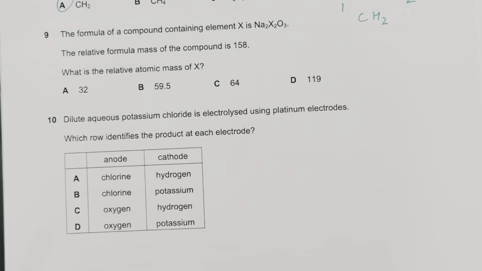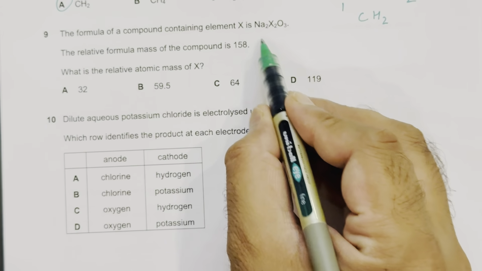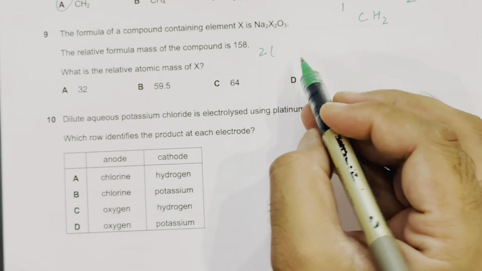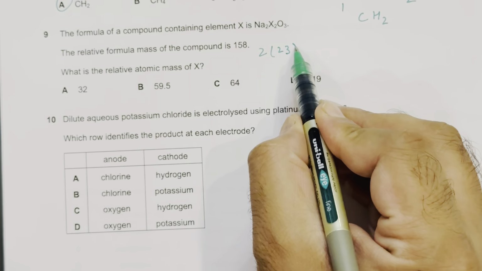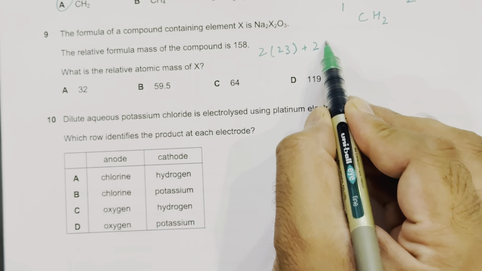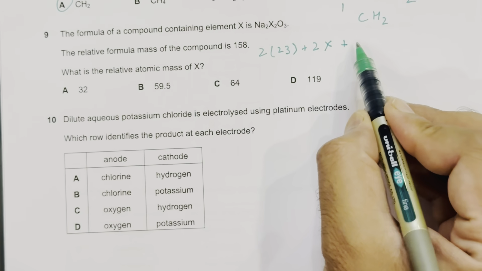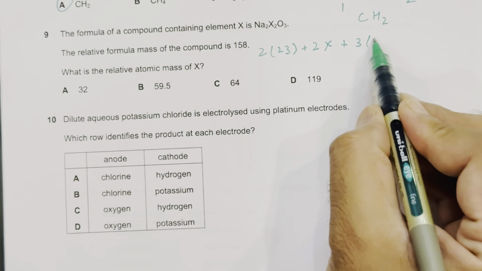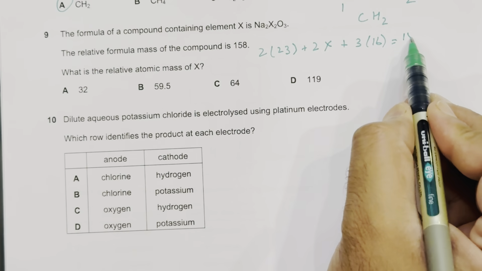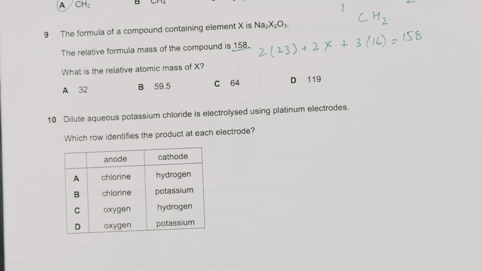The formula of a compound containing element X is Na2X2O3. The relative formula mass of the compound is 158. What is the relative atomic mass of X? So we need to calculate the relative atomic mass. We know that the formula is this. So 2 atoms of sodium, and sodium has the atomic mass of 23. 2 atoms of X, and we need to identify it. 3 atoms of oxygen, 3 into 16, and the total mass is given, that is equal to 158.